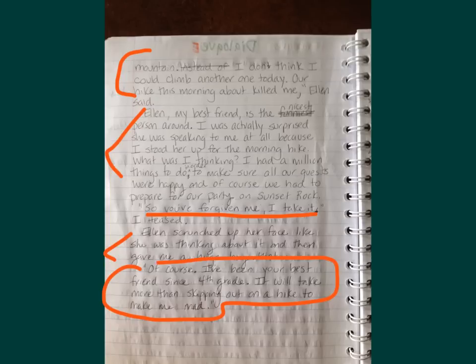So I want you to use an orange highlighter and go back in and highlight your proof that you practiced using dialogue in your story. The password for tonight is Go Panthers.